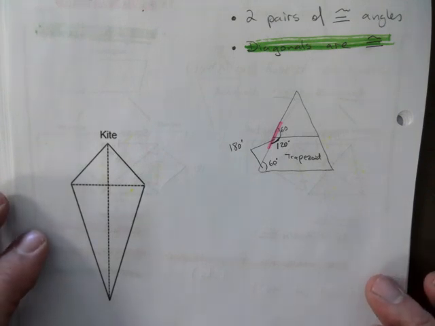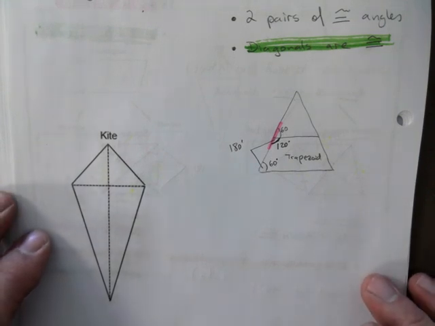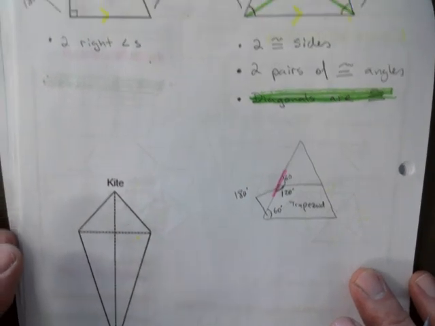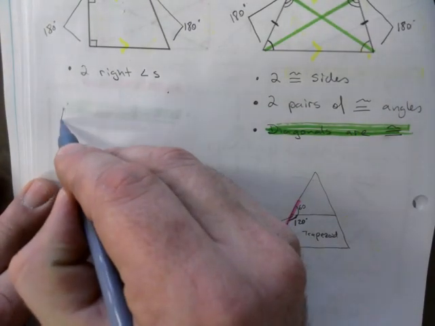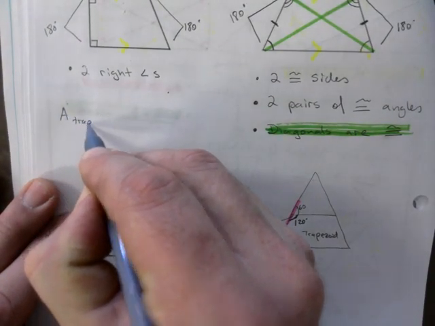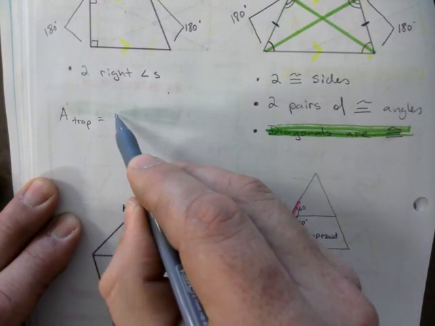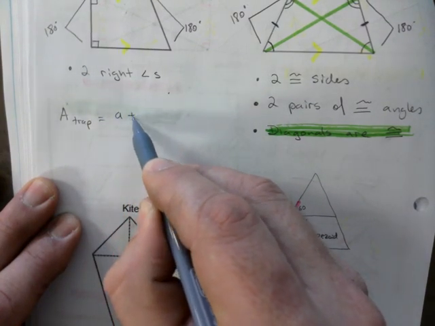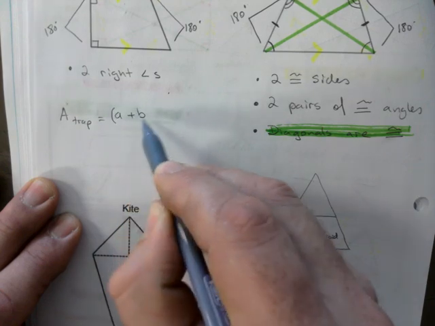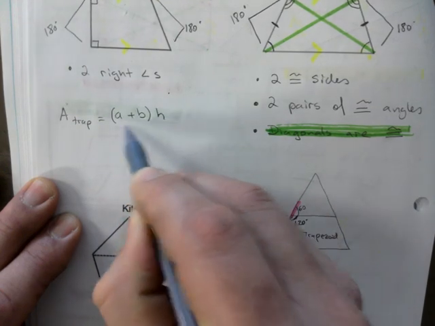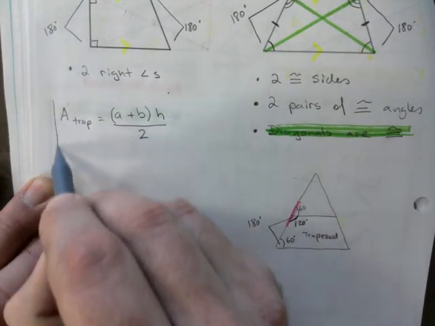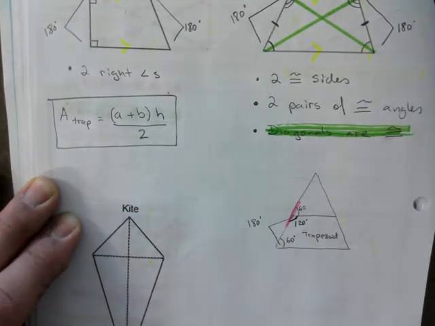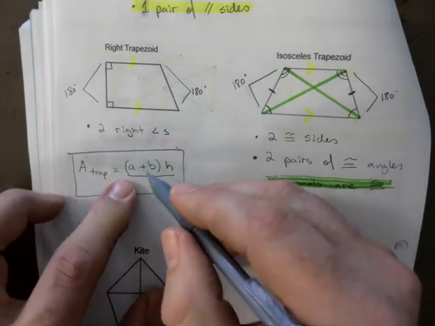That's it for this. Remember, I will just remind you here, the area of a trapezoid is A plus B times height divided by 2. I asked you to add this to your study sheet. And you're like, what's A and B, right?